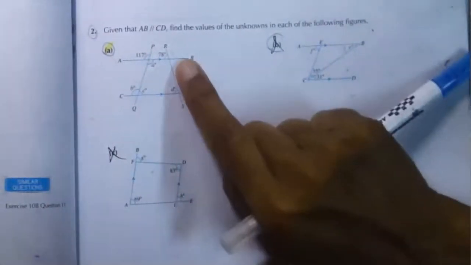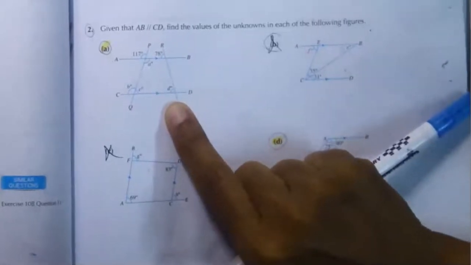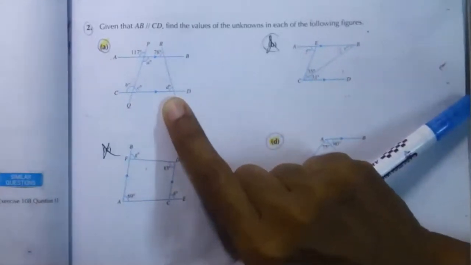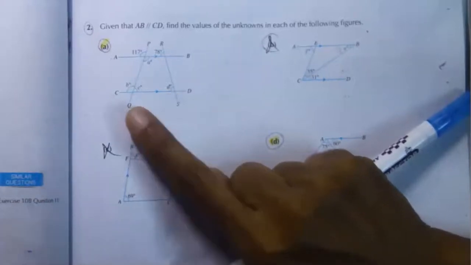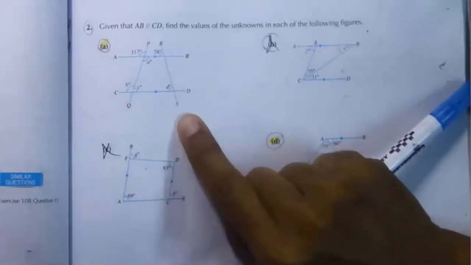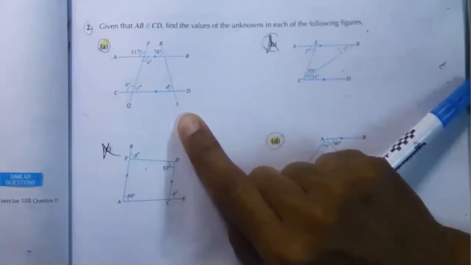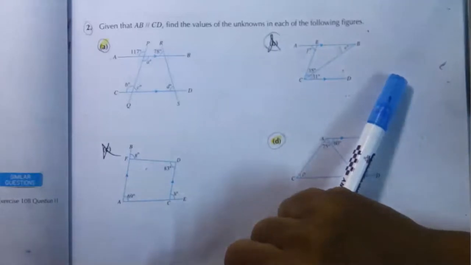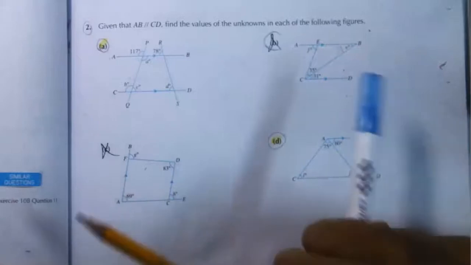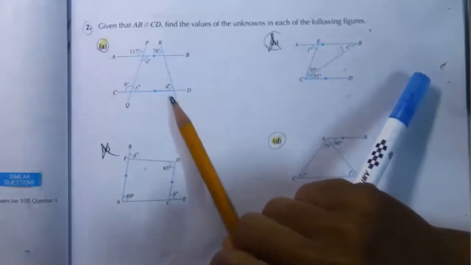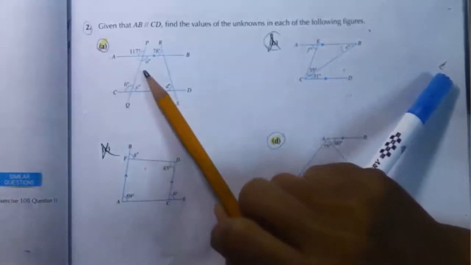So these two lines, AB and CD, are parallel, and they're also straight lines, and they're parallel to each other, right? And these two are transversals, PQ and RS. Now, using our knowledge of corresponding, alternate, and interior angles, we have to find the values of these unknowns, A, C, and D. So let's see. How can we find out A? Let's start with A. A is easy.